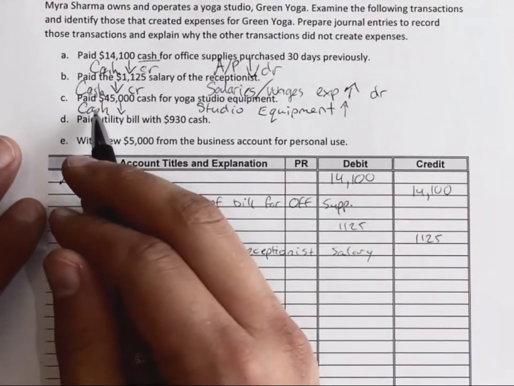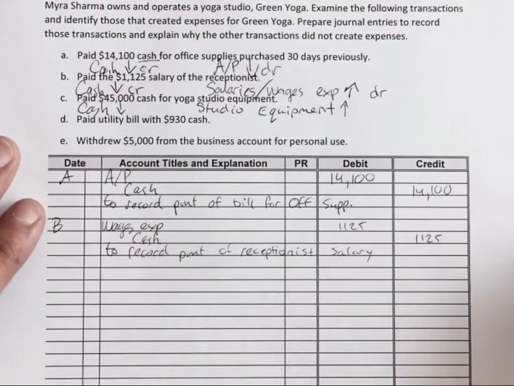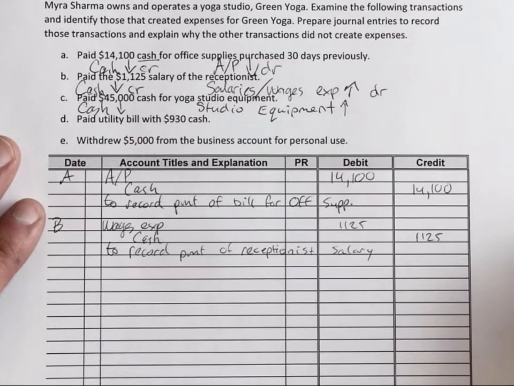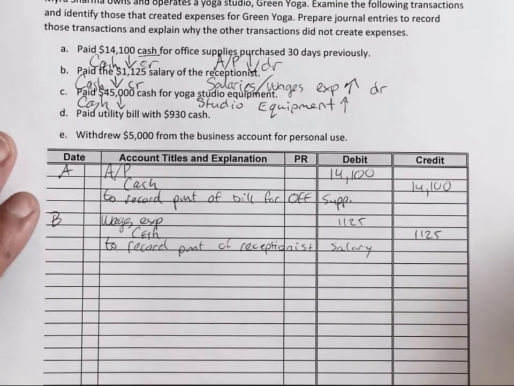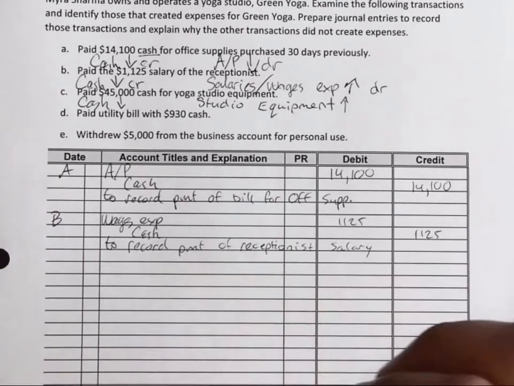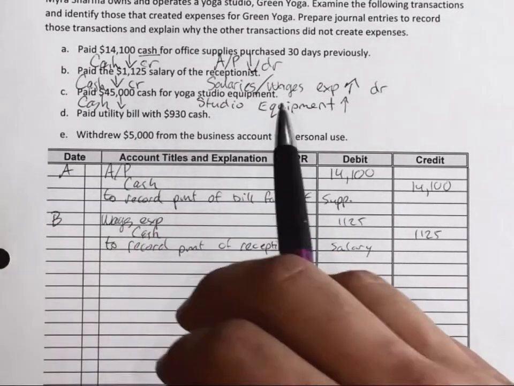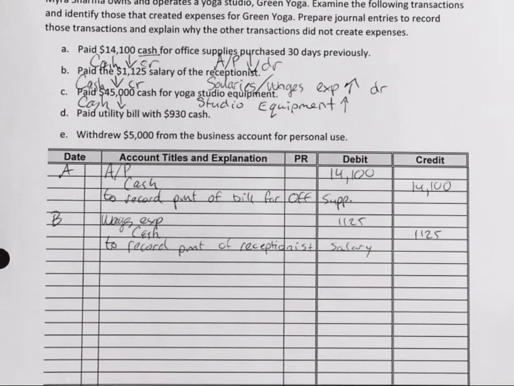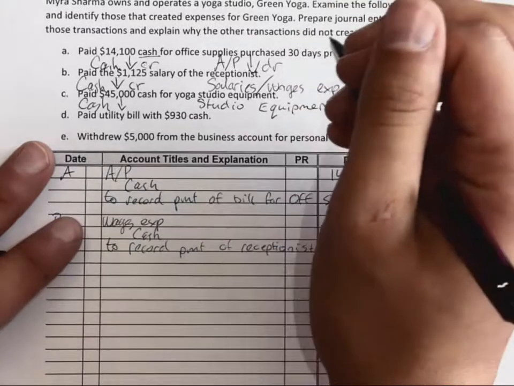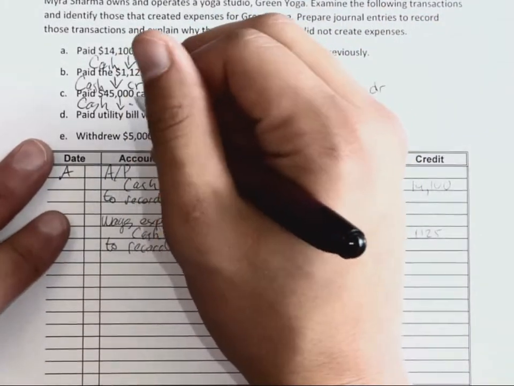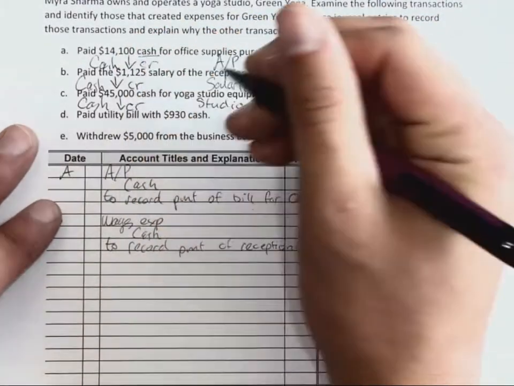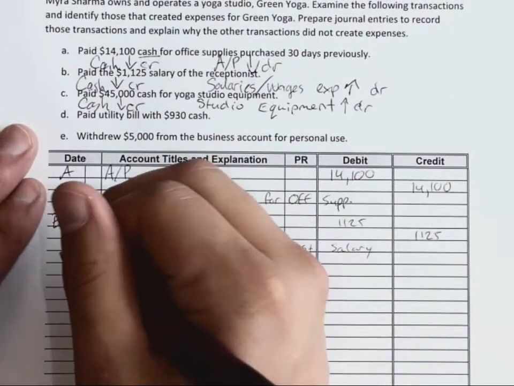You're trading assets for assets. Will the value of your assets change? Total assets change? Yes, because previously we have bought office equipment, so it's kind of an asset. And with this transaction, will this change your total asset? Total? No, because you're exchanging one asset for another. Correct. So we're going to credit our cash, we're going to debit our studio equipment.